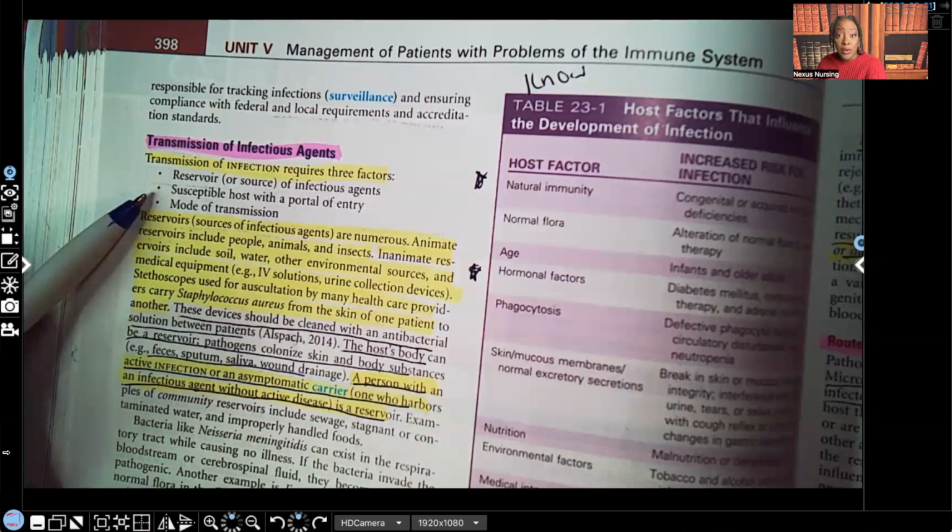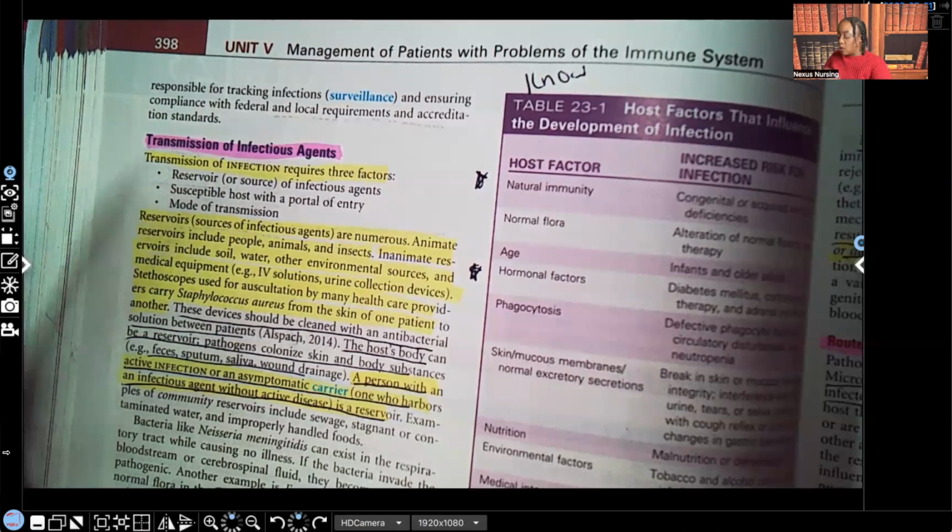Is it through the respiratory tract? Did they have a cut in their skin and it was able to get in through their skin? Through an orifice of the body? There has to be a port of entry. And 3, mode of transmission. How does it enter the body? Okay, so let's go over it.